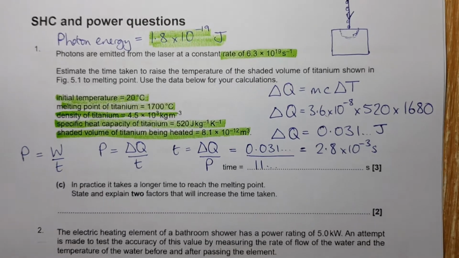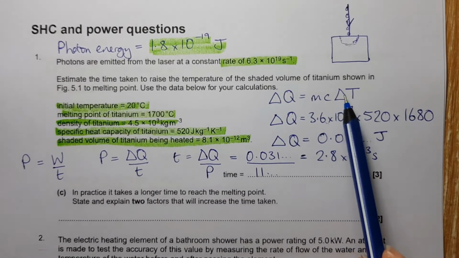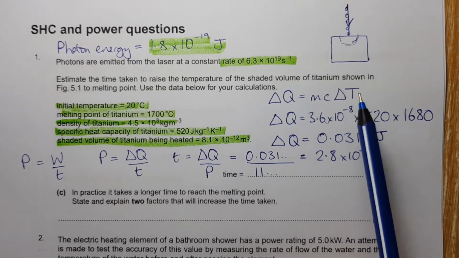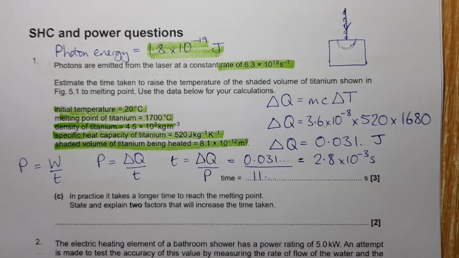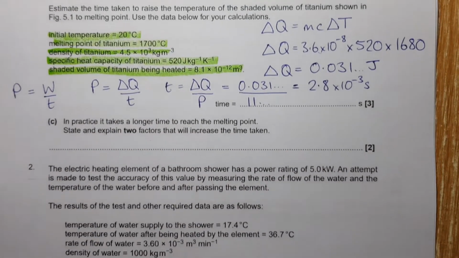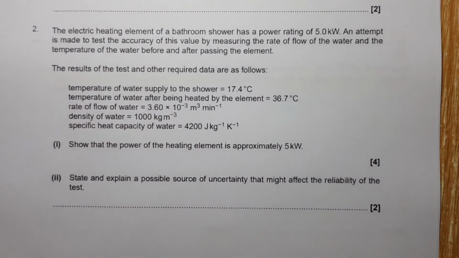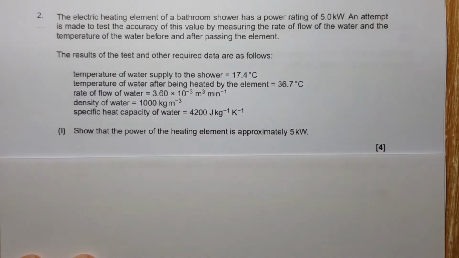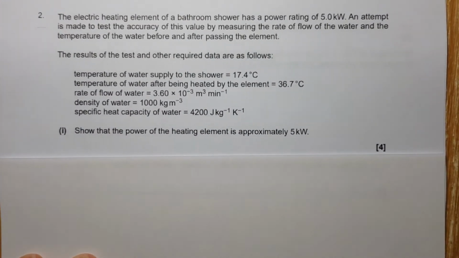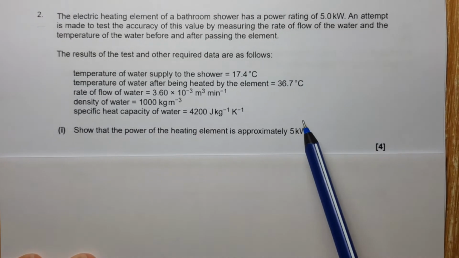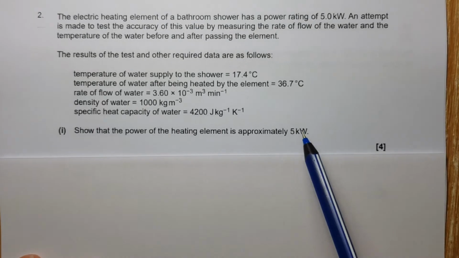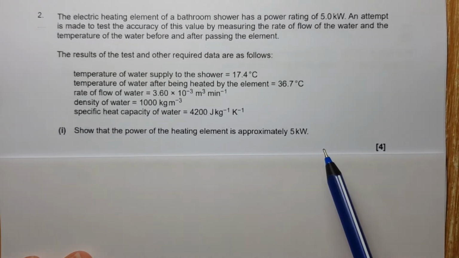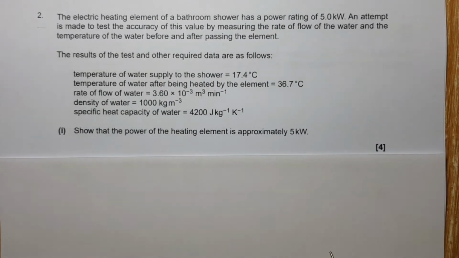Okay, so there you have it, your question where you're combining the specific heat capacity formula with the power formula, and usually working out the time, and then why does it take longer. All right, pause the video and have a go at another example. Okay, here we go, and it's a show that question. So remember, you're going to write out your unrounded answer and then go, oh look, it's about 5,000 watts, to show that you actually did the calculation.